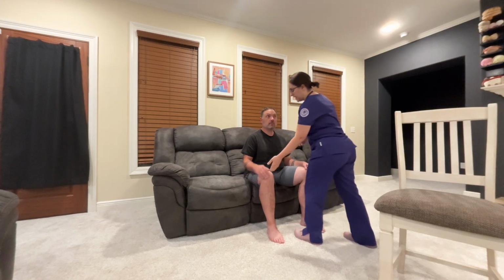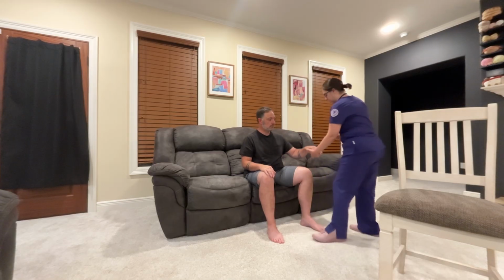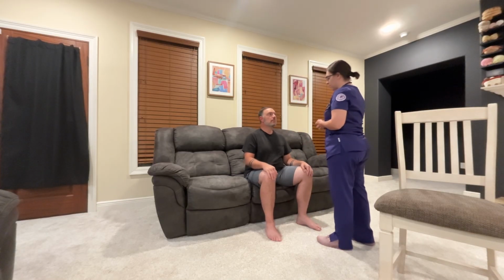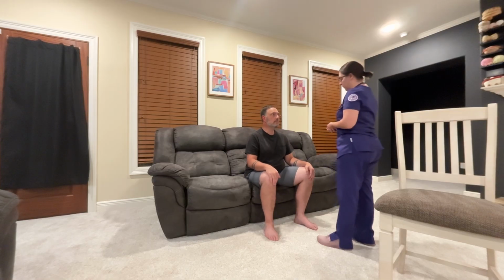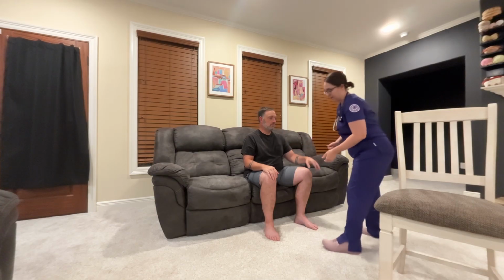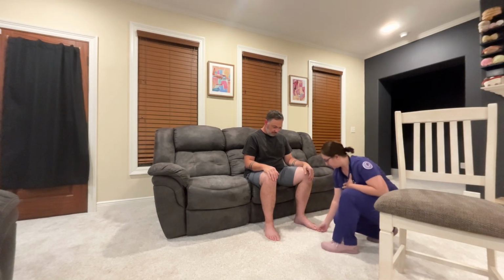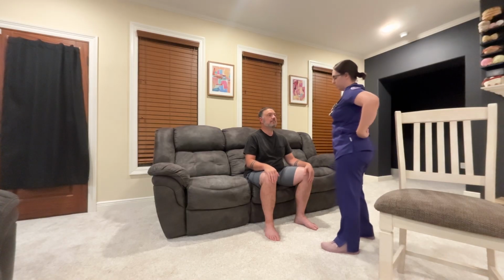Now I'm going to check your skin turgor. So I'm gonna have your hand. I'm gonna do a nice little pinch here. Okay, your other hand. Okay, instant recoil, so that's great. Now I'm going to check your capillary refill. So I need your hand. Okay, and your other hand. And now I'll check your toes. Okay, capillary refill is brisk.